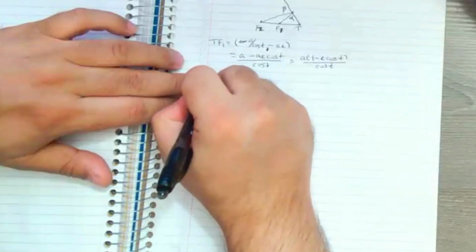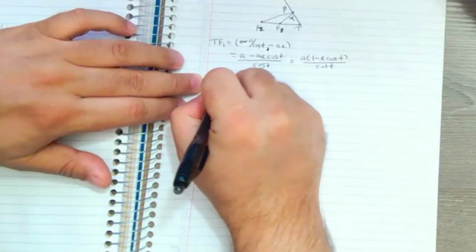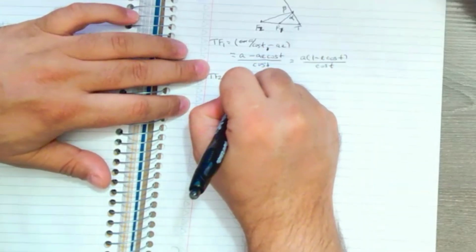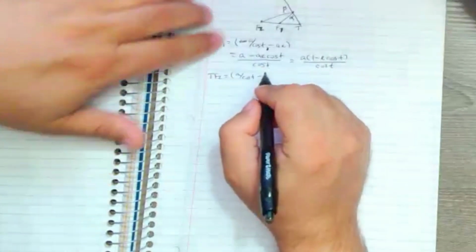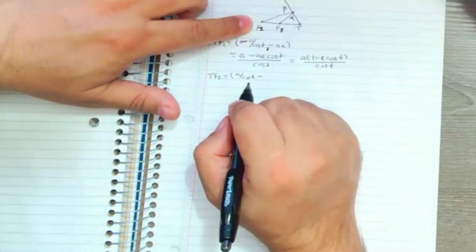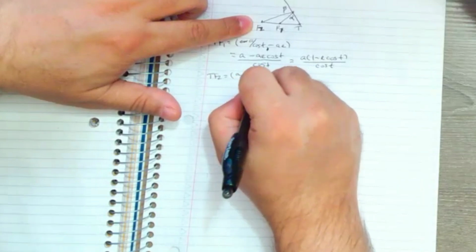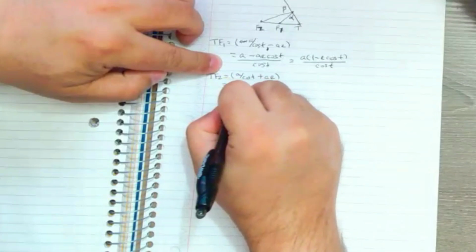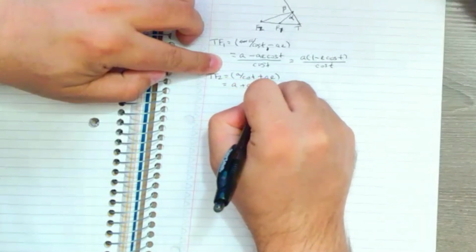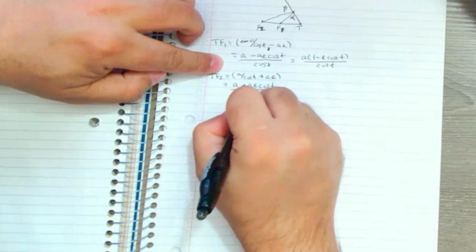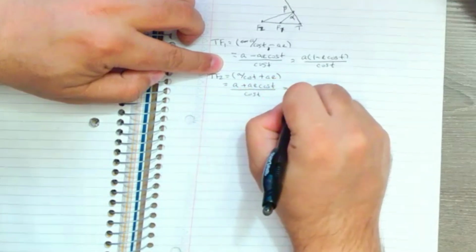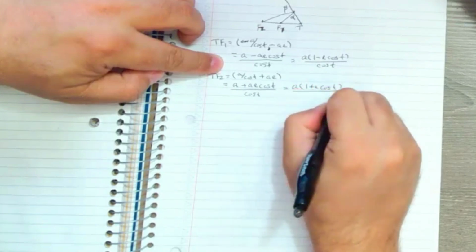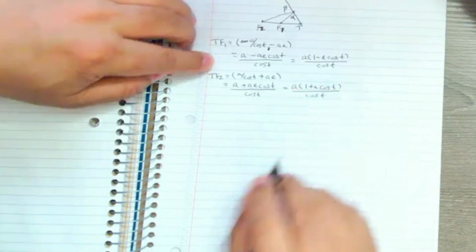So now the distance from the point T to the second focus is a divided by cosine t minus the x-coordinate of the second focus, which is negative a times e, and so we have plus a times e. And so we have a plus a times e cosine t, all divided by cosine t, which is a times the quantity 1 plus e cosine t divided by cosine t.